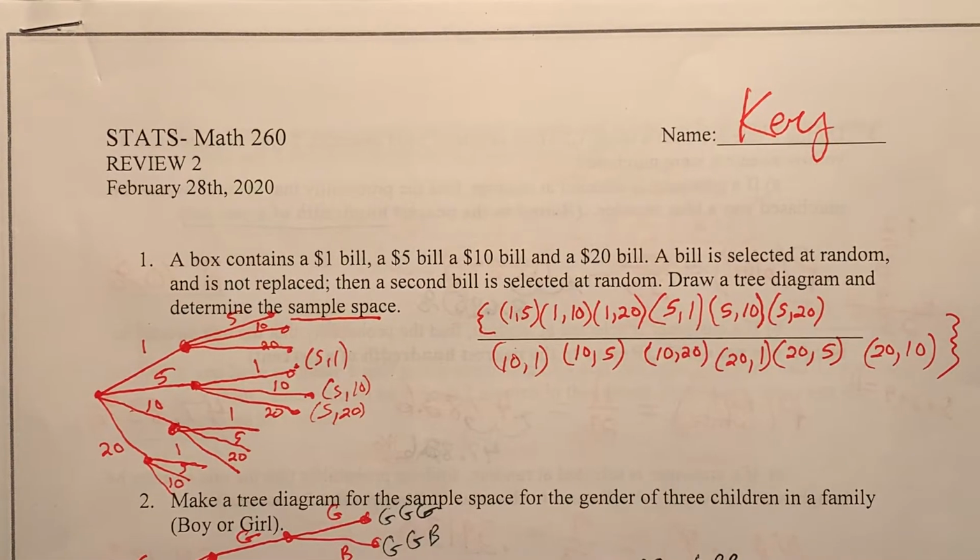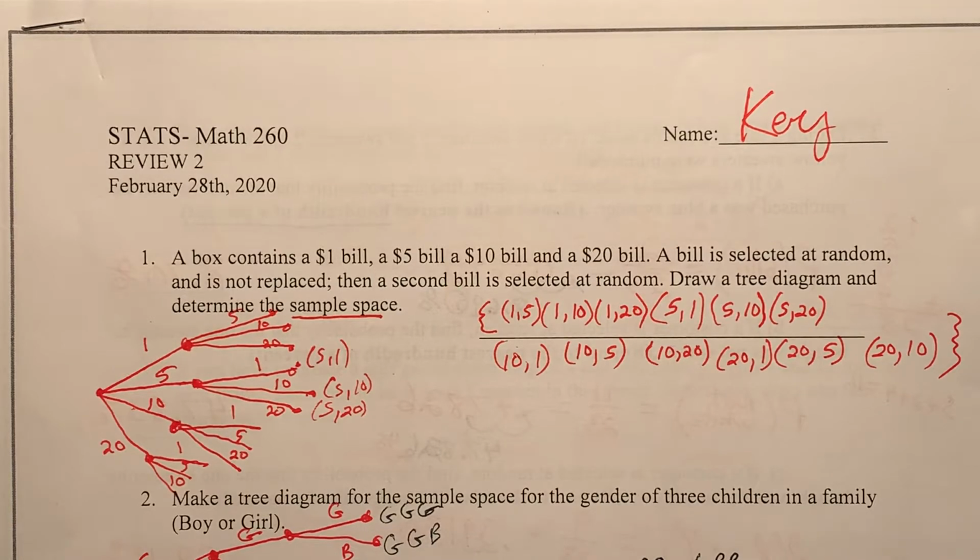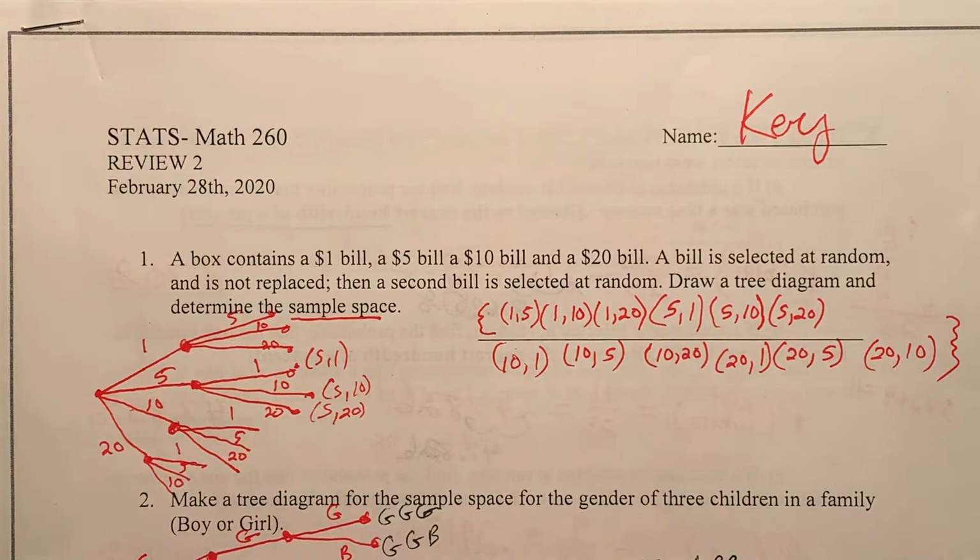Hello, this is Stats, Math 260. We're looking over review 2. Now, we've already covered this review in class, but just in case you weren't there or you want to go back and see the explanation again, I'm going to walk you through what we did and how we got everything.